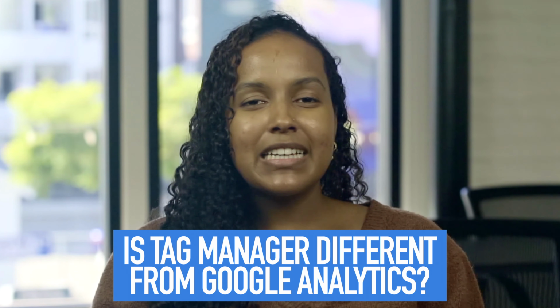Is Tag Manager different from Google Analytics? Yes. Tag Manager is only used to store and manage third-party code. You can't do any analysis or reporting in Tag Manager itself, whereas in Google Analytics, you can only do analysis and reporting. On the other hand, you can't store or manage any third-party tracking code in Google Analytics. Essentially, the two programs work together to give you a full picture of how people are interacting with your site and how well your advertising efforts are working.